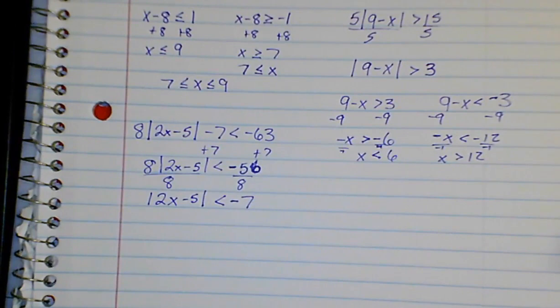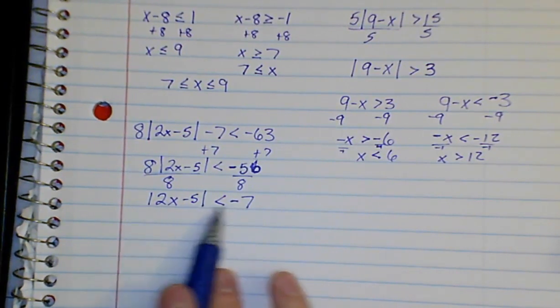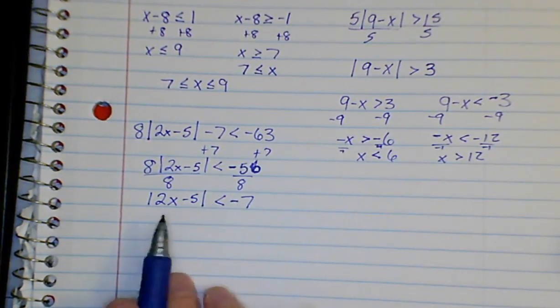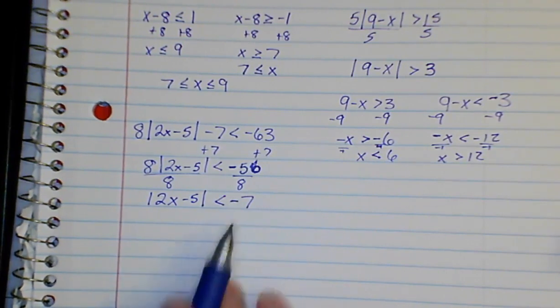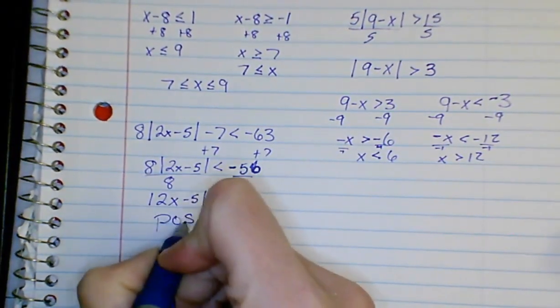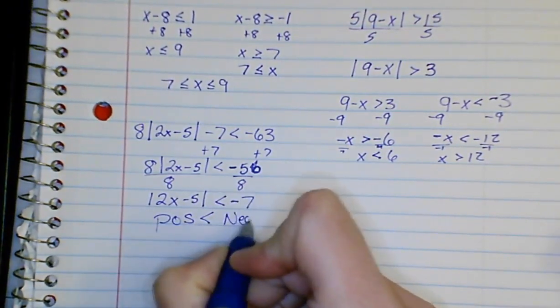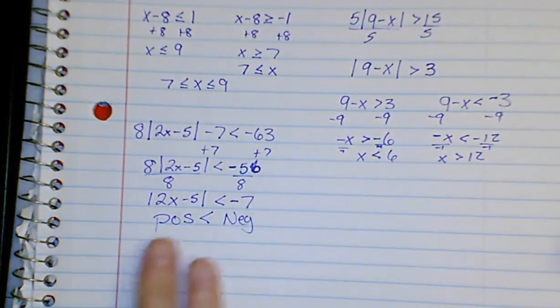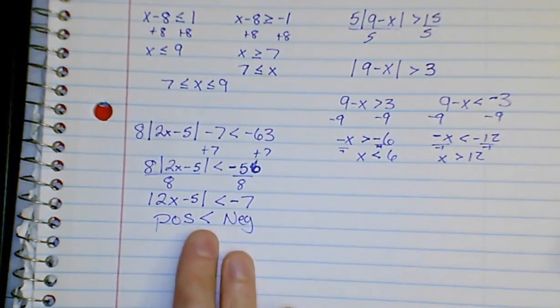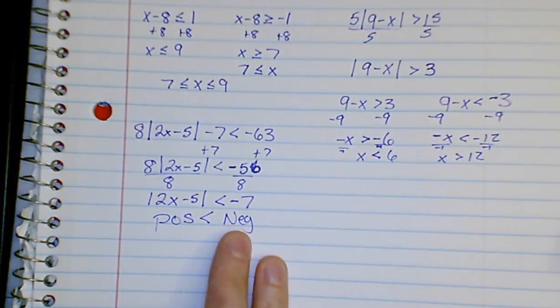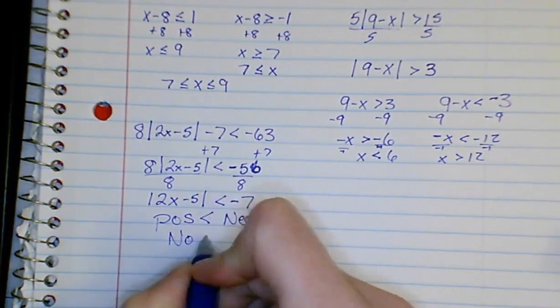Hold on. We have absolute value and a negative value. So anytime you have an absolute value less than, greater than, or equal to a negative value, what you need to do is think of this in terms of positive and negative. So absolute value is always positive. Bring down our sign. Our 7 will always be negative. Now, a positive number is less than a negative number. That is false, so this one will be no solution.